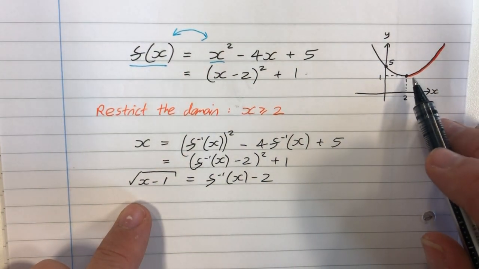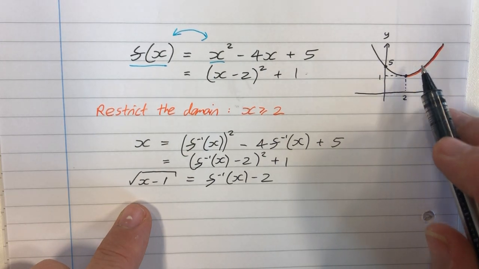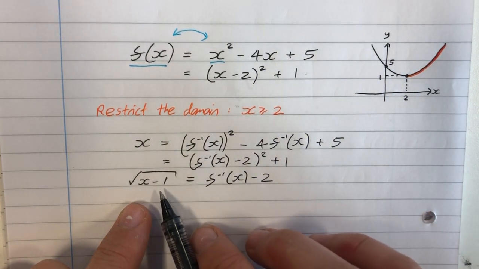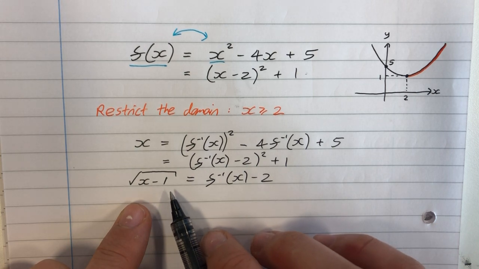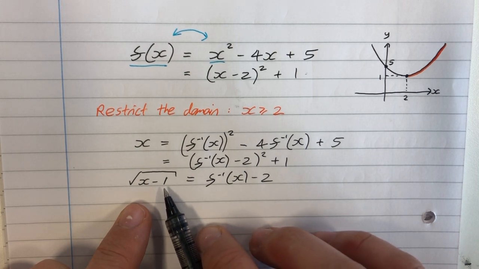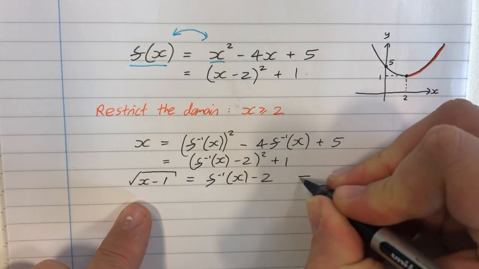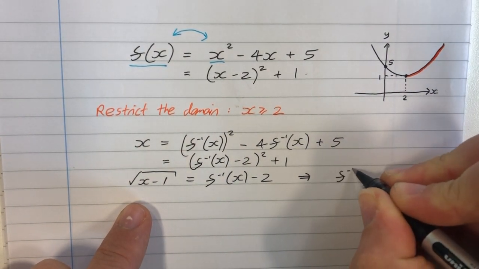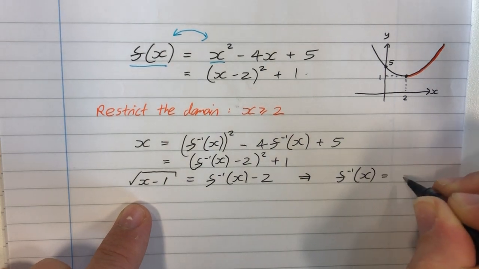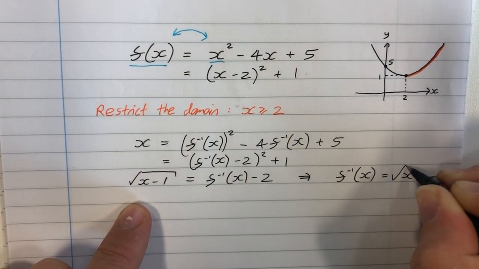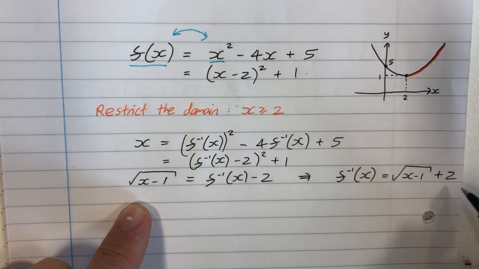And actually, because we've only taken x is greater than or equal to 2, then that says that we only need the positive square root. And now if we add the 2, we'll end up with f to the minus 1 of x as our subject. So it's the square root of x minus 1 plus 2.